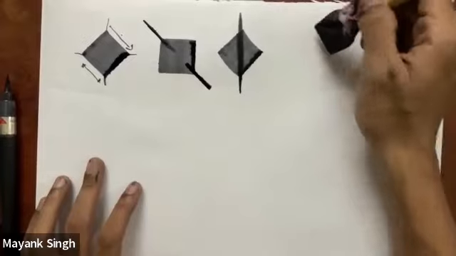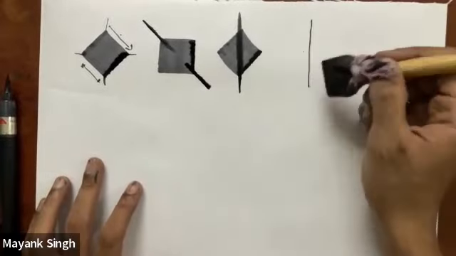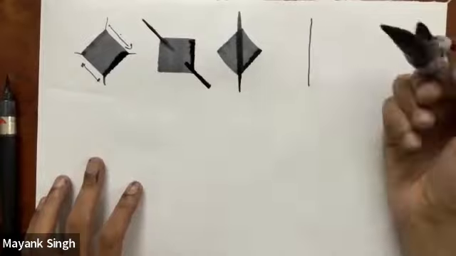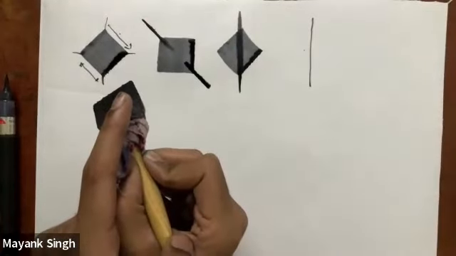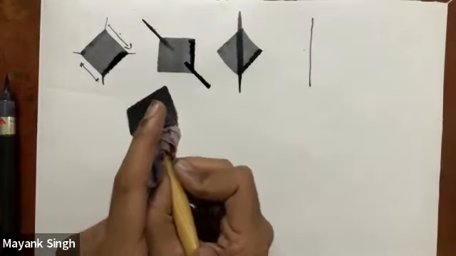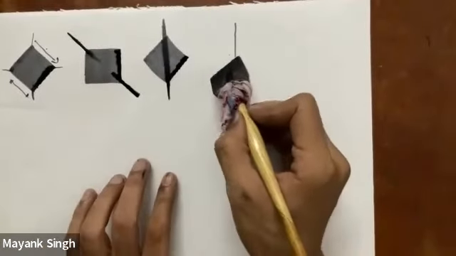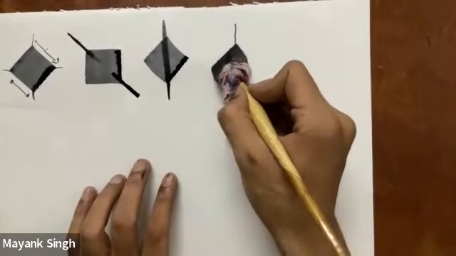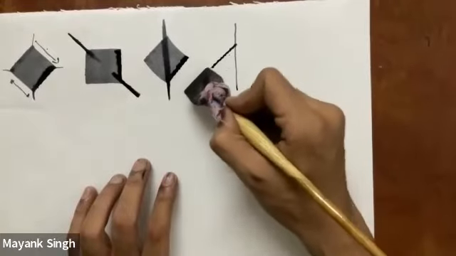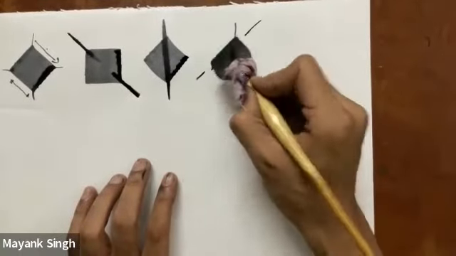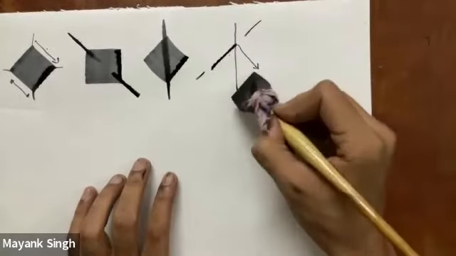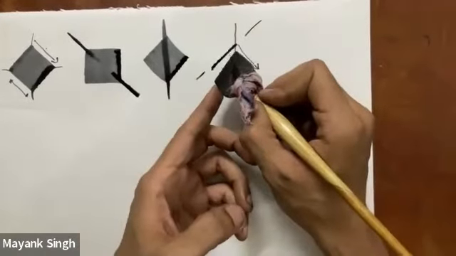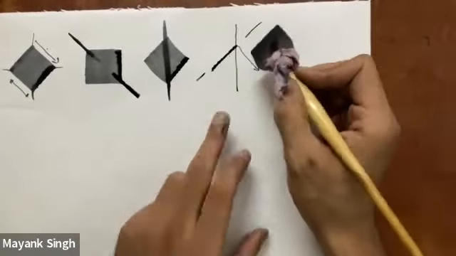If you are unable to make it, what do you do? Draw a line, and then from this tip, this tip of the column needs to be on the line like this and at the same angle that I talked about. And then from here, you have to stretch the stroke until the lower end of the column touches the line from the bottom.